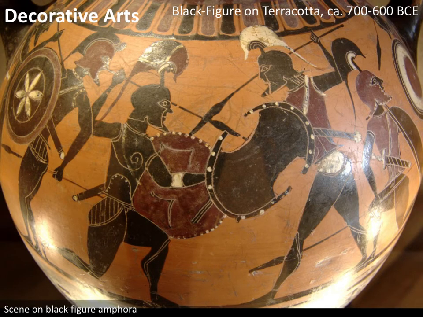We've probably all seen decorative pottery from ancient Greece. And I wanted to show you there's really two different styles. The earliest style, starting at about 700 BCE, is black figures on the terracotta. Terracotta is that orange color, and that's the actual color of the clay. So someone painted black figures onto the colored pots.